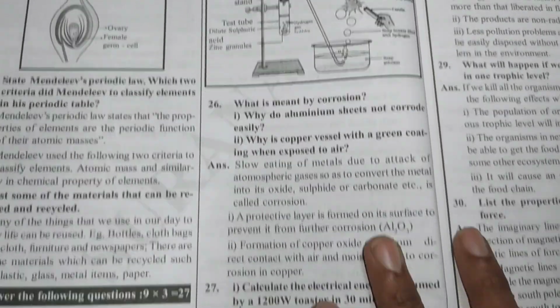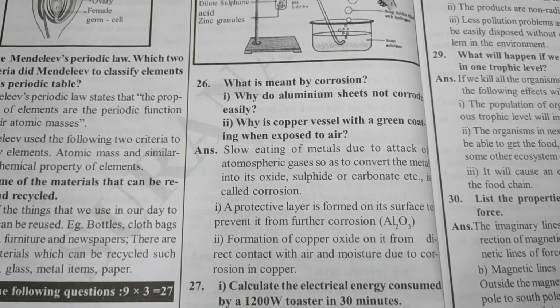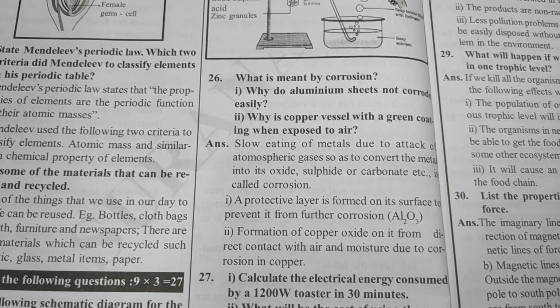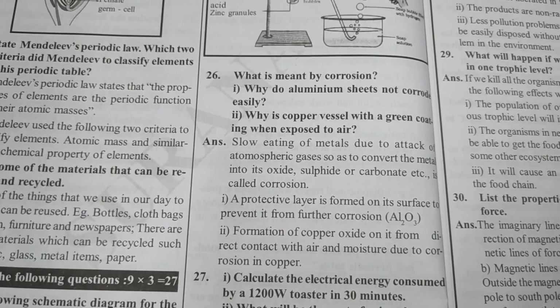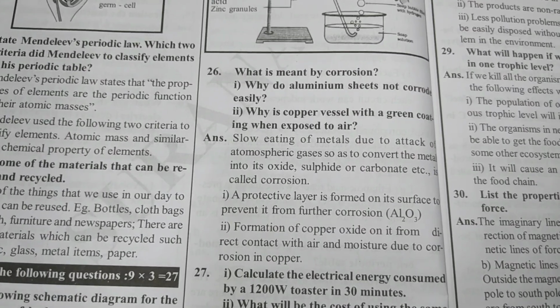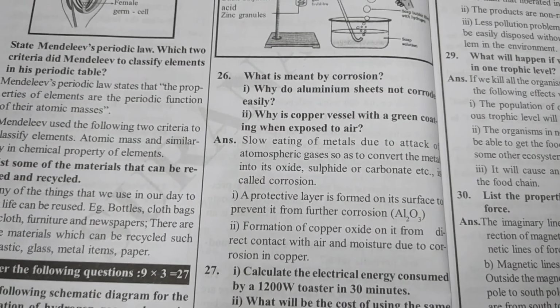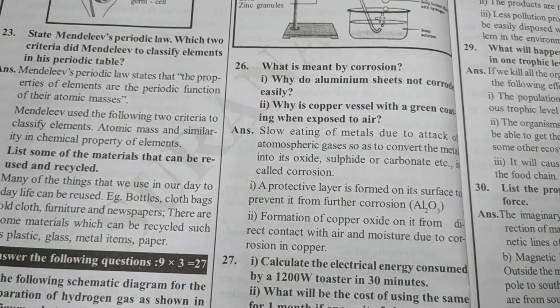Then, what is meant by corrosion? Why do aluminum sheets not corrode easily? Why does a copper vessel get a green coating when exposed to air? So what is corrosion? Slow eating of metals due to attack of atmospheric gases, converting the metal into its oxides, sulfides or carbonates, is called corrosion. Metals will be attacked by the atmospheric gases and converted into oxides, sulfides or carbonates.